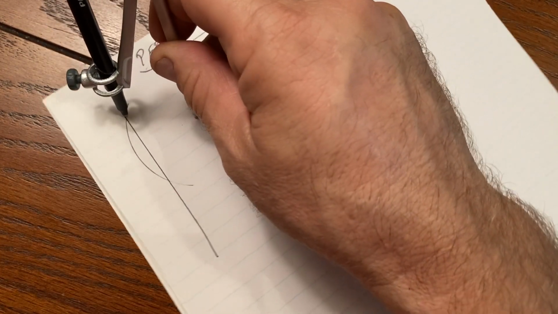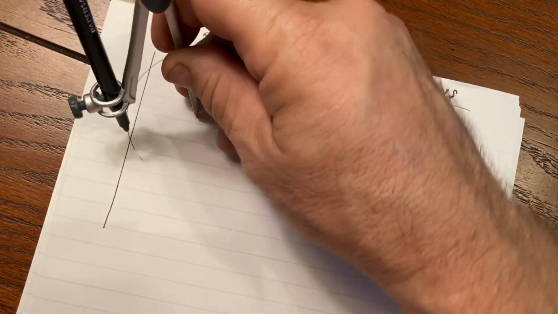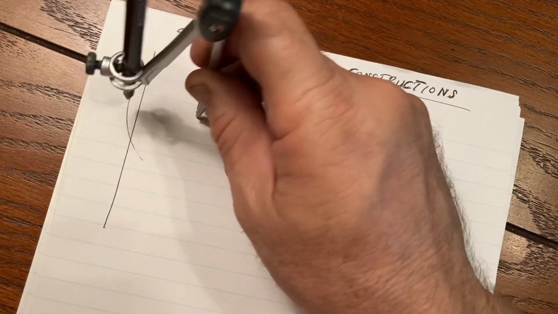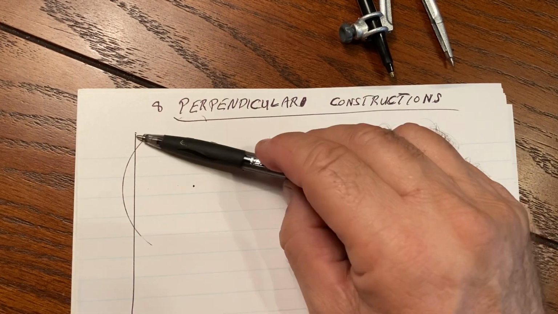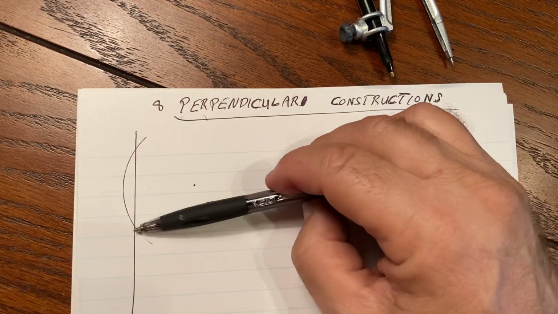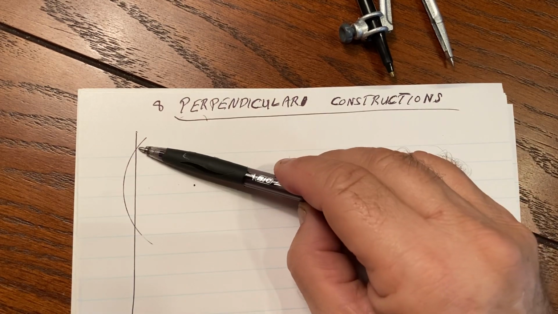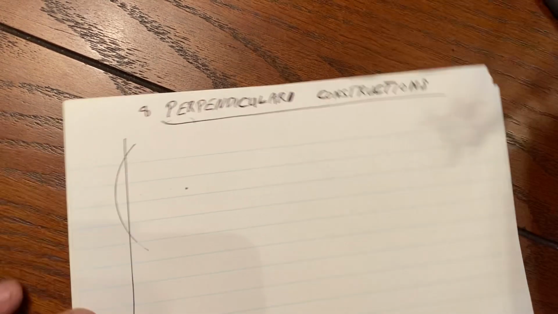There we go. Moving the paper makes it easier. So now this arc intersects that line 2 times, once right there and once right there. We're going to use those 2 points of intersection and act like we make a perpendicular bisector.